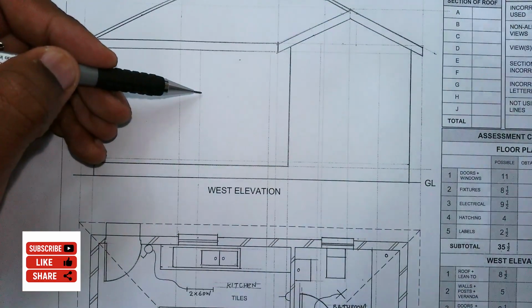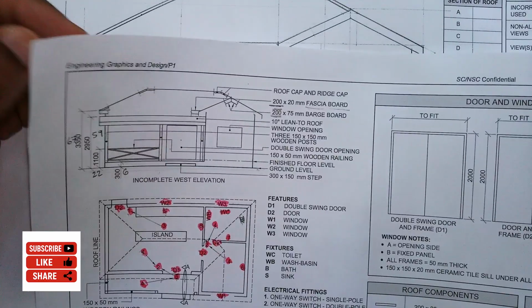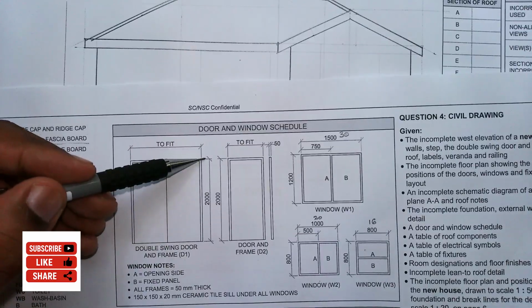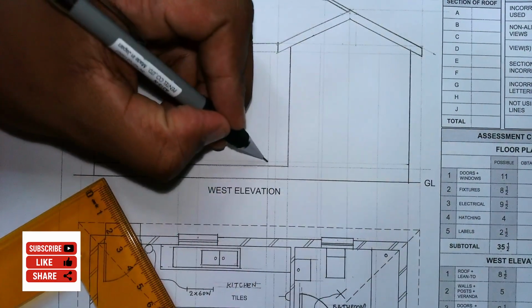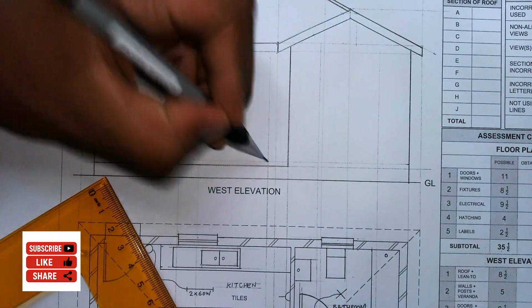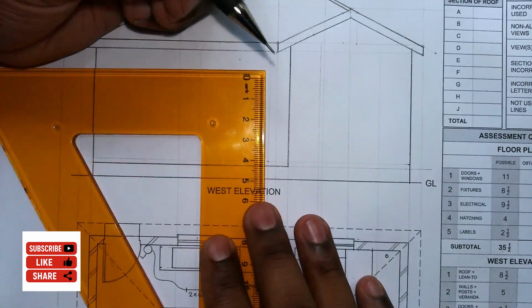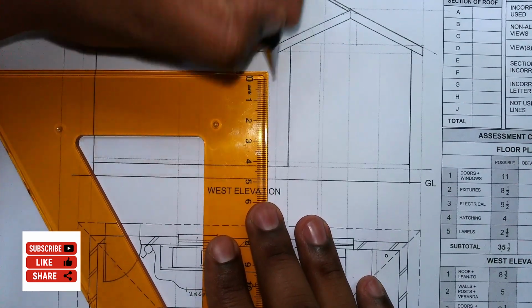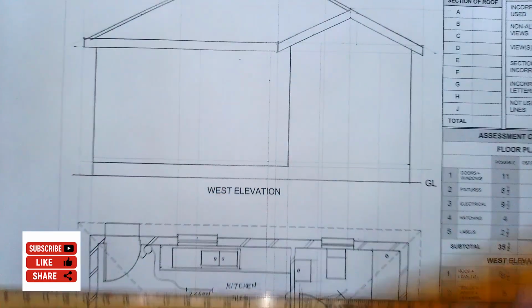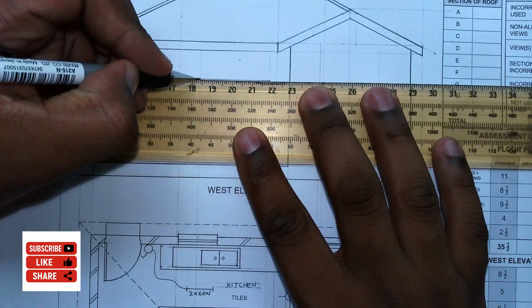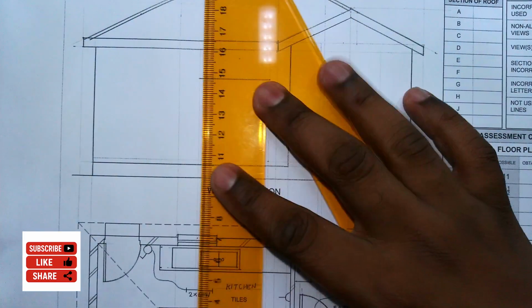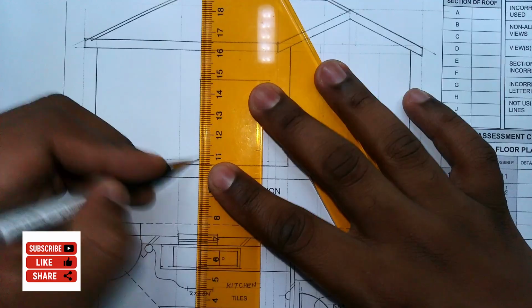So now what's the height of the double swing door? The height is given here, it's 2000, so I'll divide that by 50, which is 40. But remember I have to measure from the finished floor level for the house, not the veranda. So I'll measure 40 there, mark a point, then I can just draw in the double swing door detail. So draw that in like that.